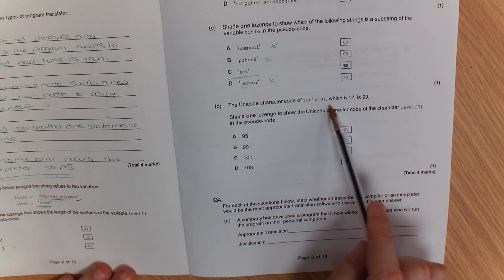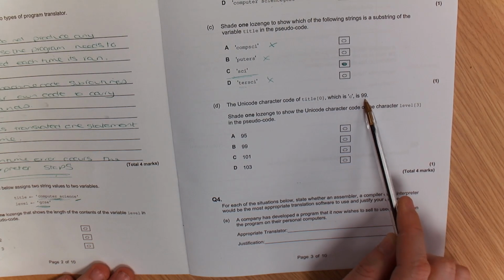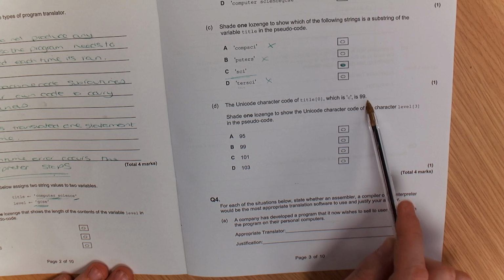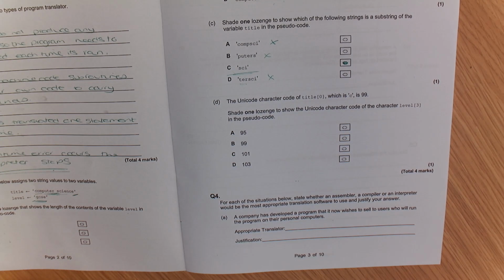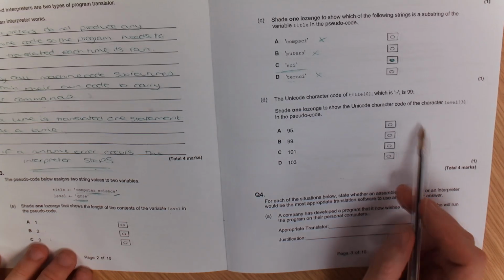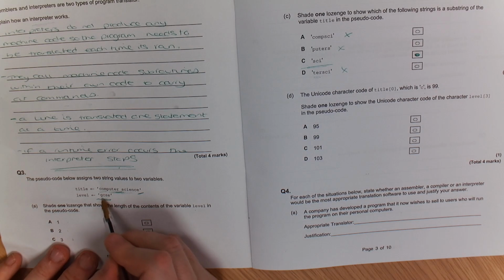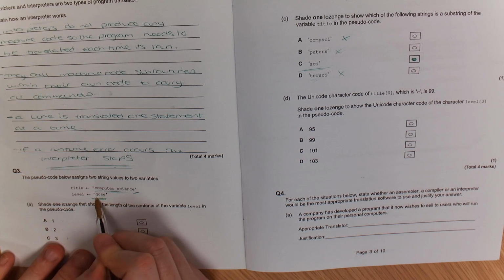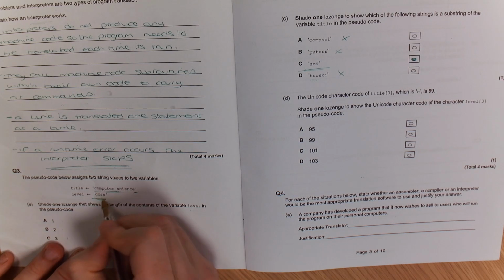Then here, Unicode title 0, which is C, is 99. State the one Unicode character that level 3 in pseudocode could be. Well, the answer is, if C is 99, look at what level 3 is. Letter 3, so that's E: 0, 1, 2, 3.